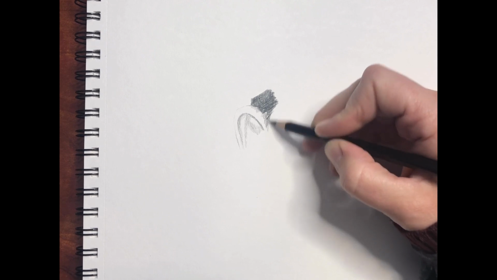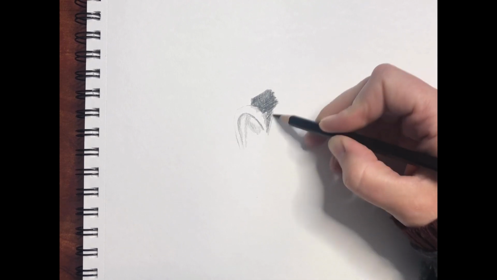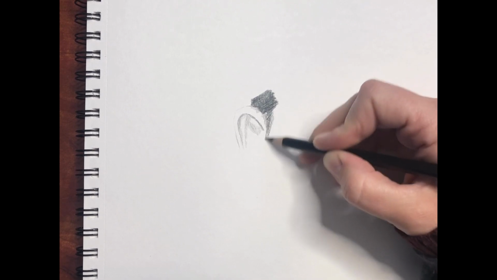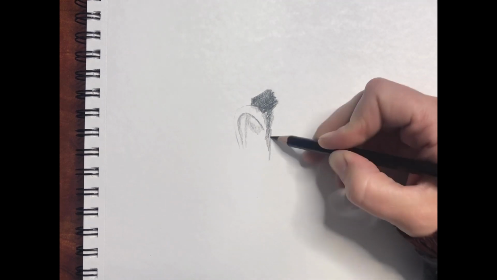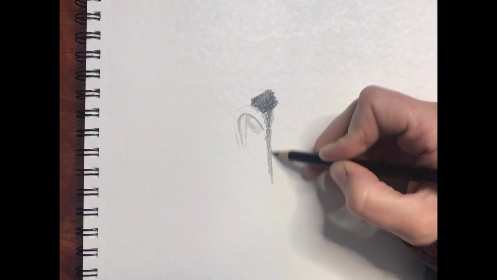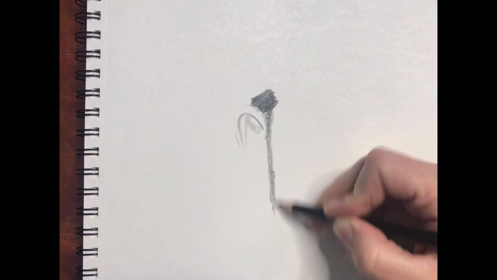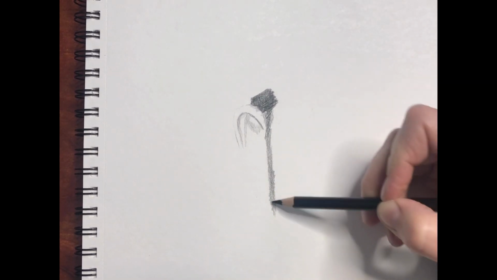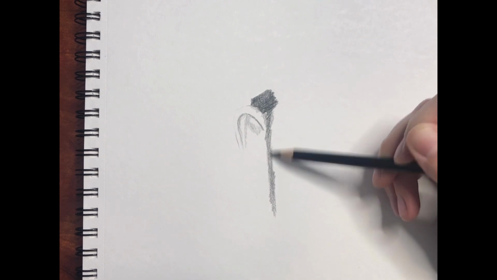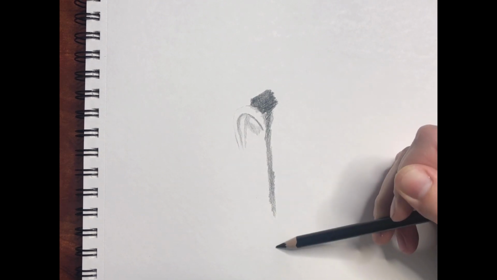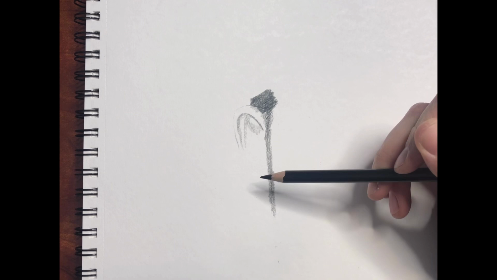We'll give some sideburns right here, because this is a man's ear. And so we'll just draw his beard real quick, just so we have that reference. Okay, so that's the side of his face, kind of the edge of the jaw. The bottom of the jaw is further down.